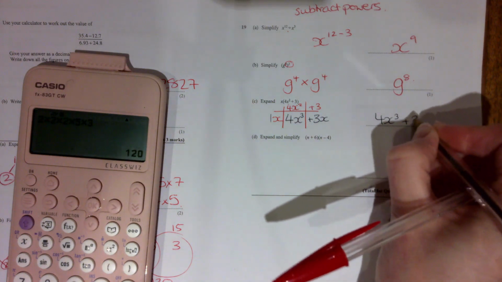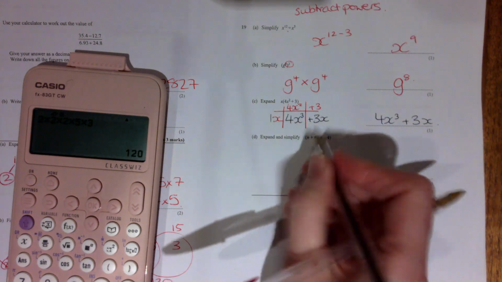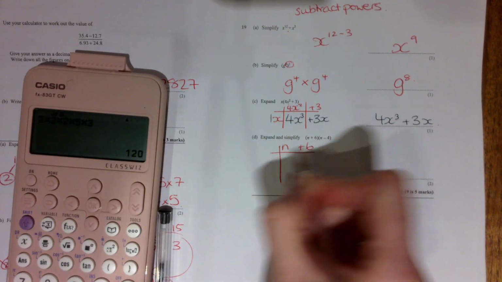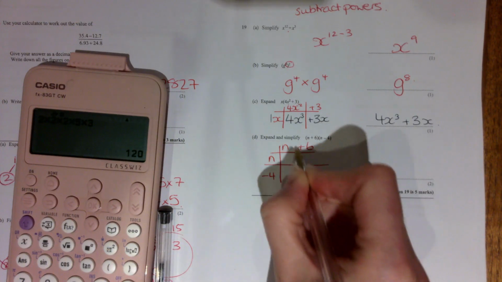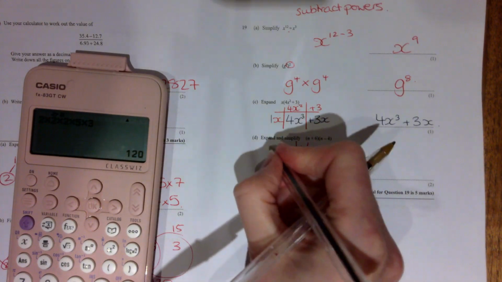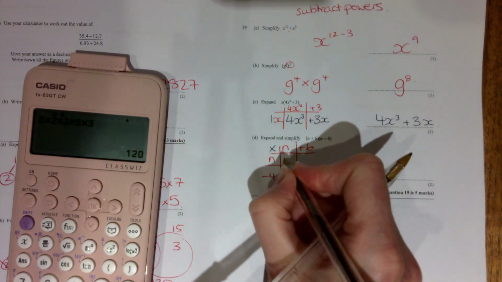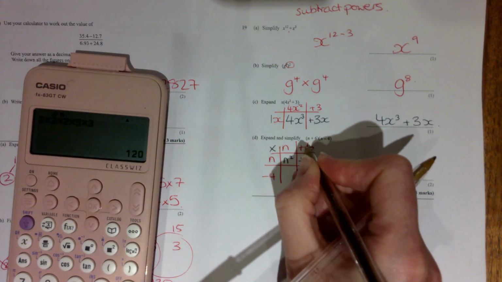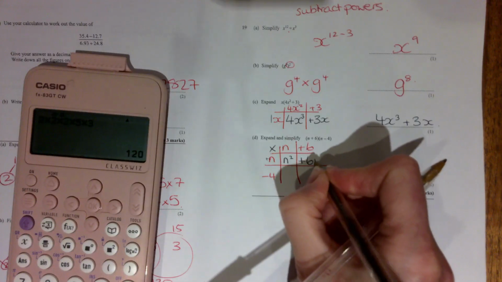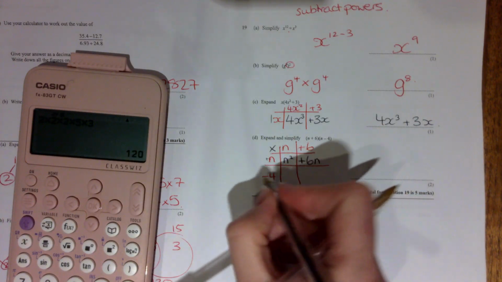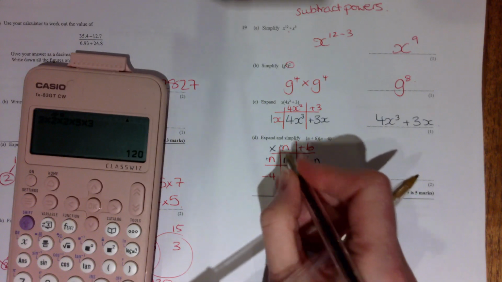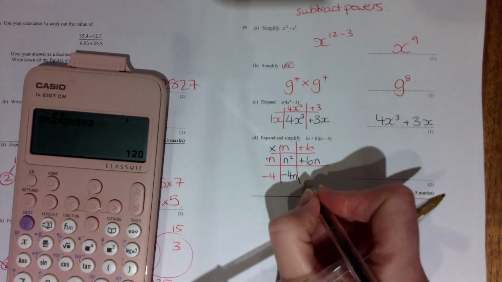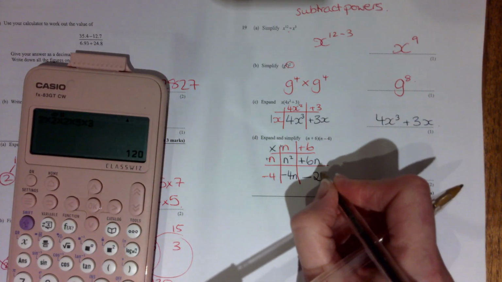4x cubed plus 3x. Expand and simplify. Use a grid. n plus 6, n minus 4. You are timesing here. n times n is n squared. 6 times n is positive. That's also technically positive, so plus 6n. n times negative 4, so that's a positive times a negative is a negative. n times 4, 4n. Negative times a positive makes a negative, so 4 times 6 is 24.